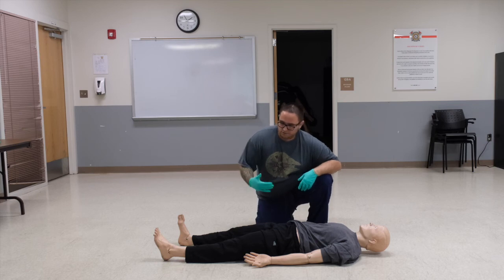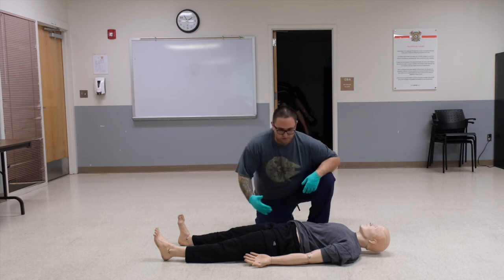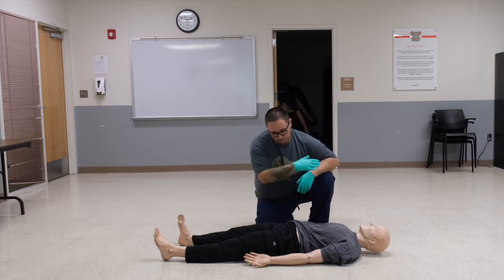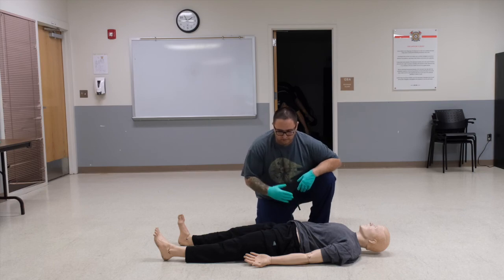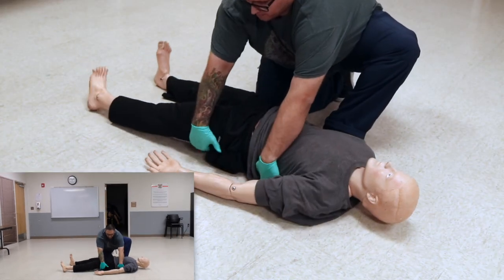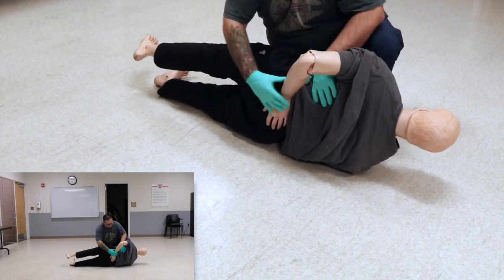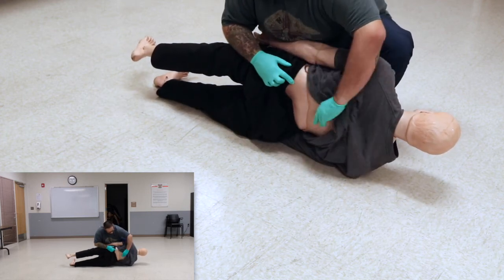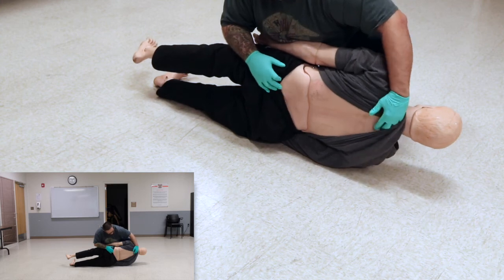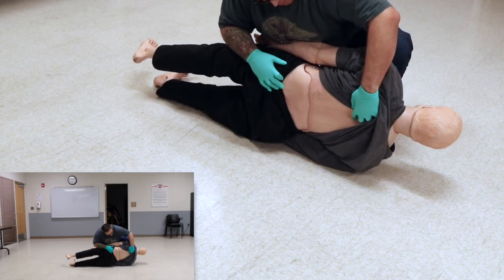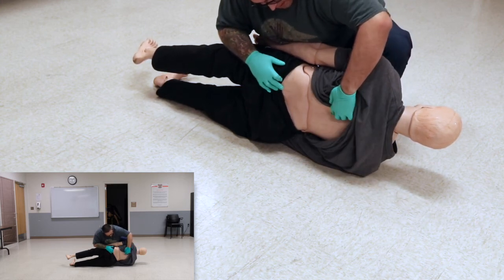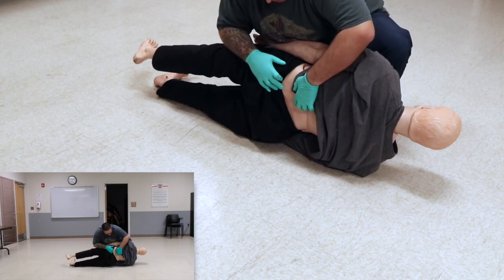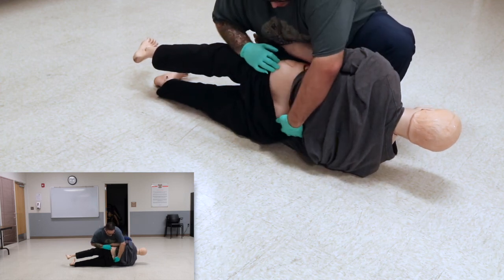So like I said, we do this before introducing the backboard. So pretend there's a backboard in front of me. Partner at the head is going to give me a count of 1, 2, 3. And we're going to log roll. At this point, kind of expose the back. We're going to start going all the way up. We're checking for any type of deformities, abrasions. We're going all the way down the spine. We want to make sure we check the flanks as well.